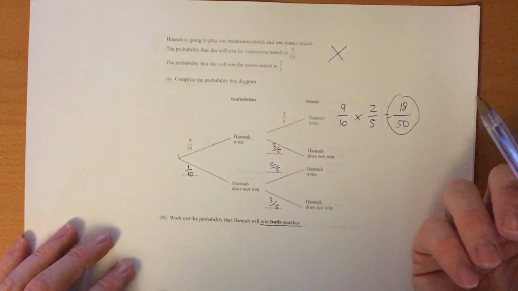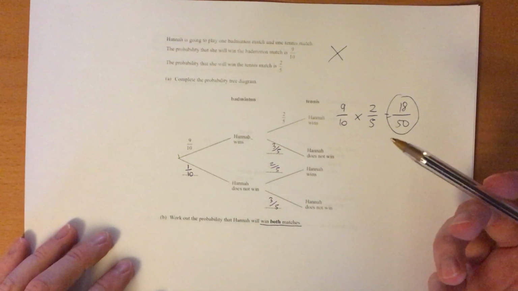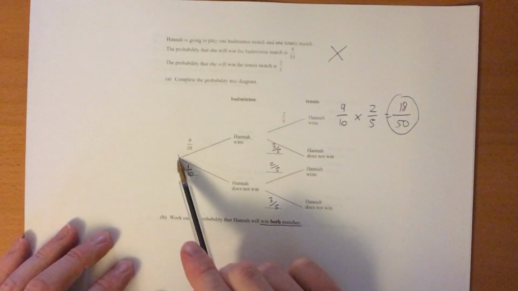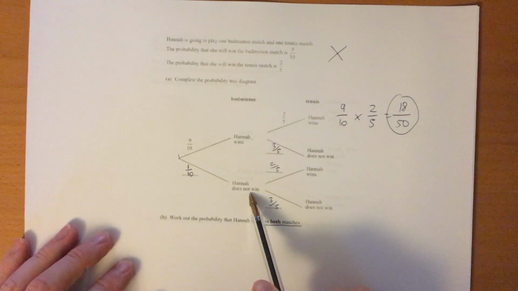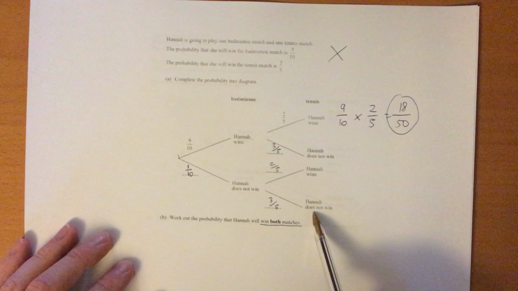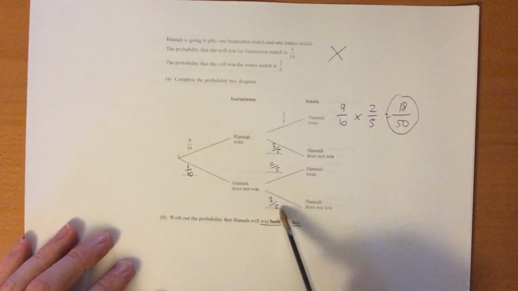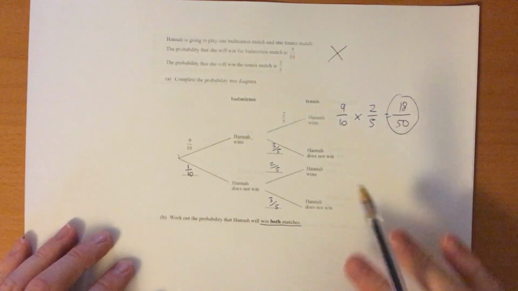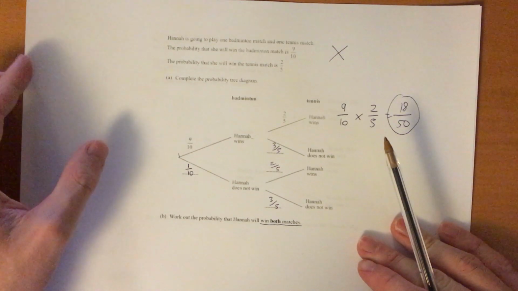If they asked us instead the probability of her losing both matches, I would go her losing badminton and her losing tennis. So it'll be that times that. Okay, let's look at another example.